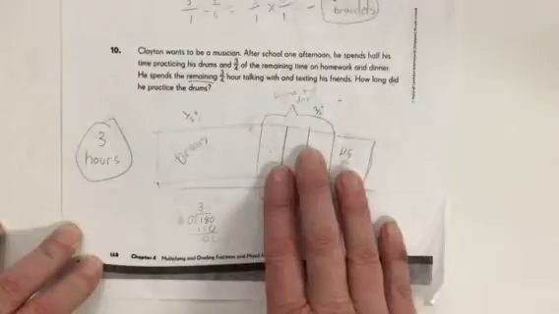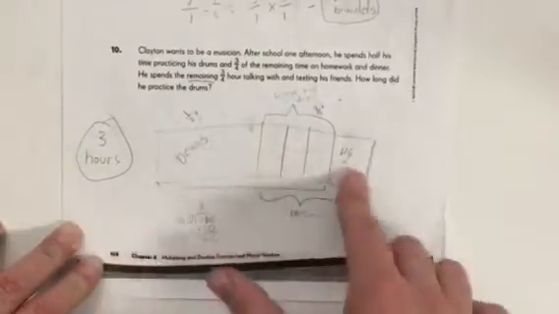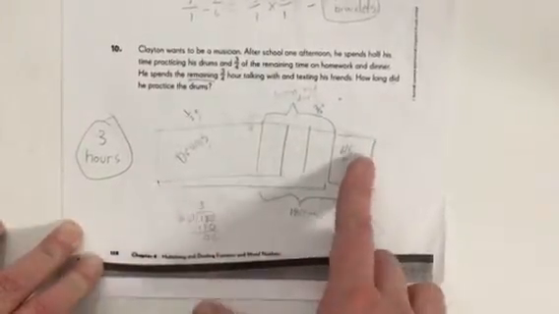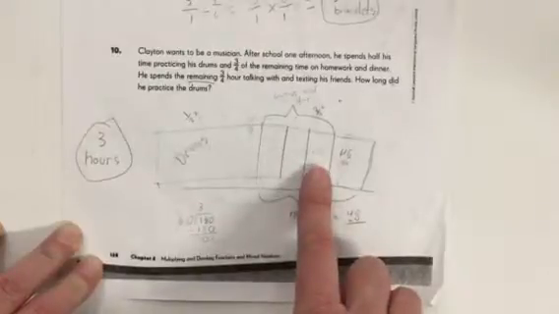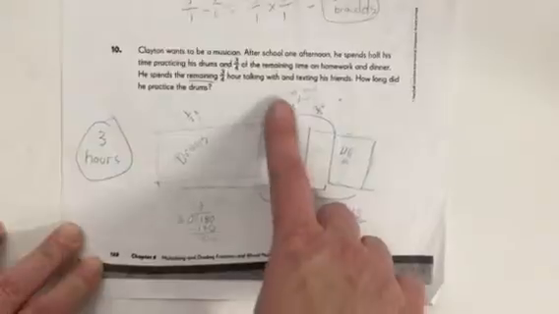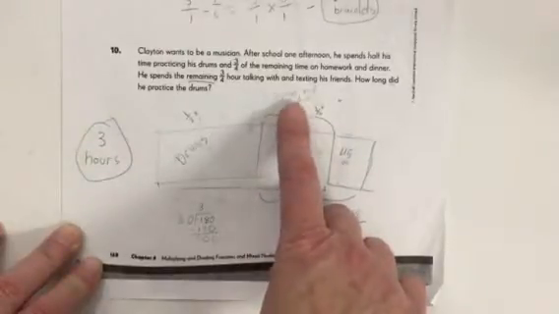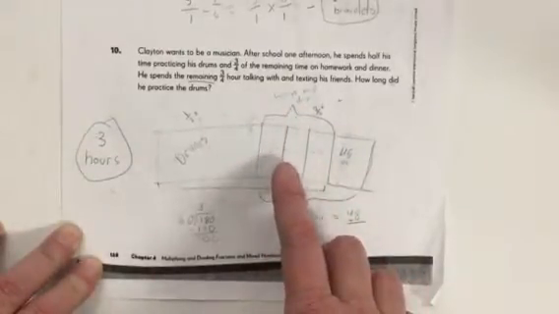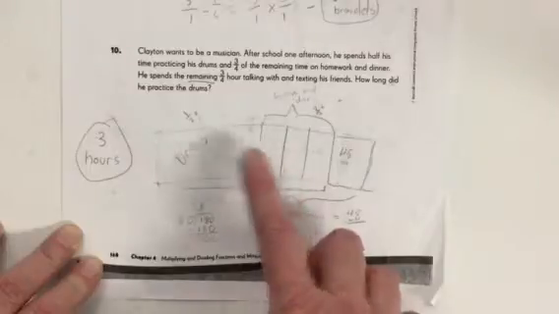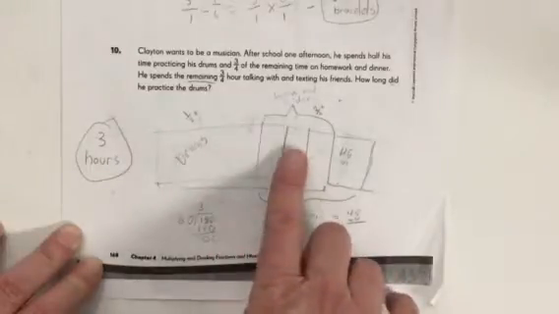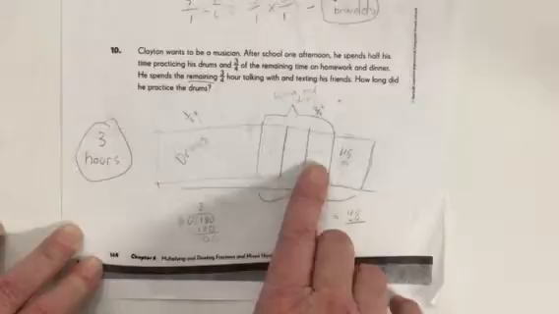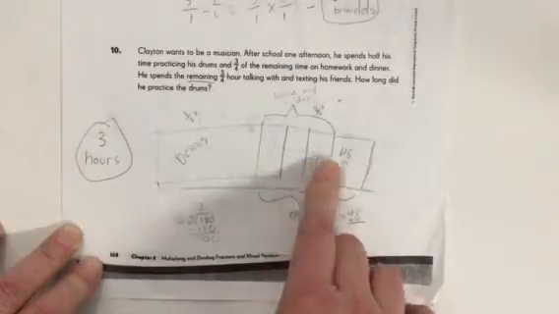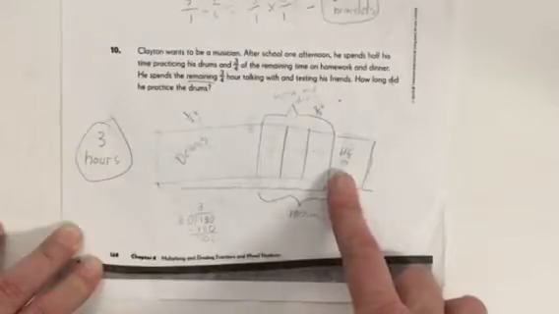So 3/4 of that remaining time, he took that other half and he split it into fourths, and he says 3 of those 4 are spent on homework and dinner. And you can see up above here, he's got homework and dinner. He spends the remaining 3/4 of an hour. So there's things going on. Remember, we've got half the time with drums, 3/4 of the remaining time, this section here on homework and dinner, and the remaining 3/4 of an hour, which Lucho has changed to 45 minutes.